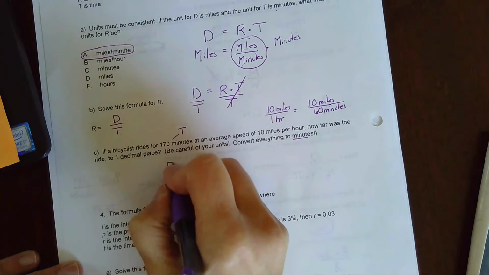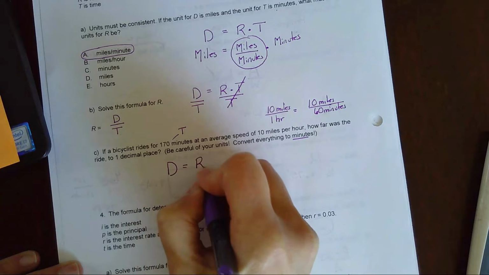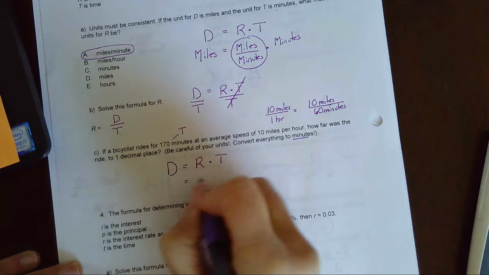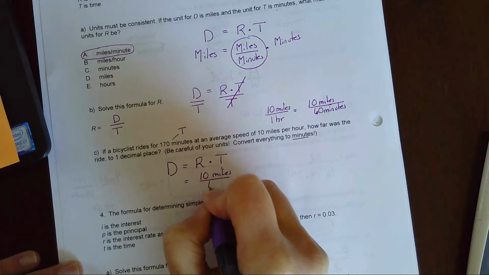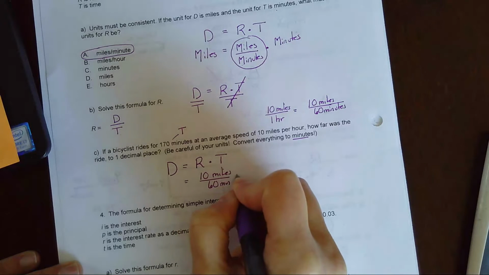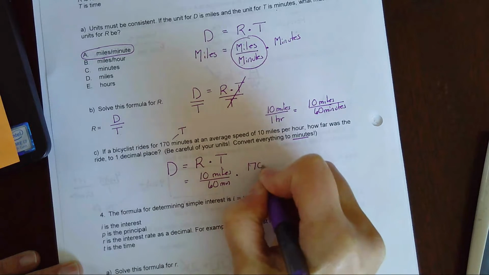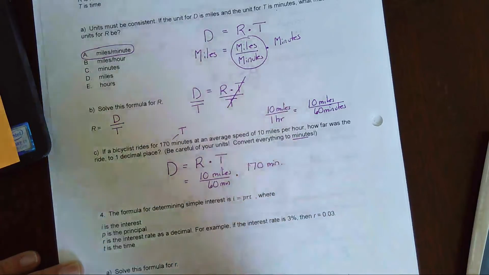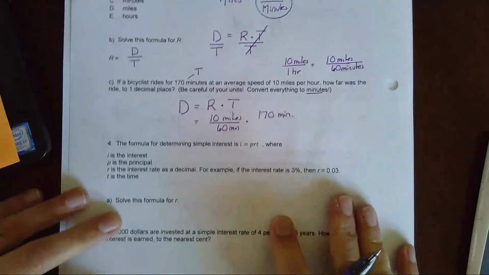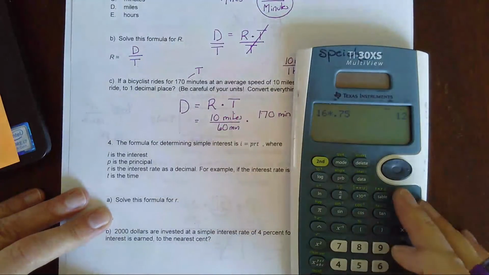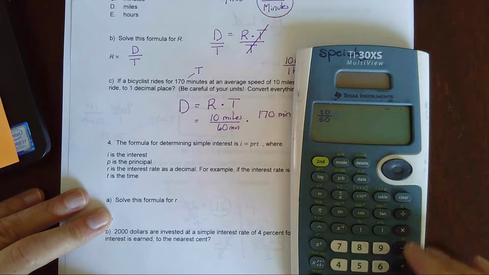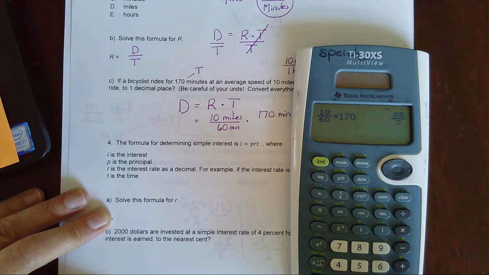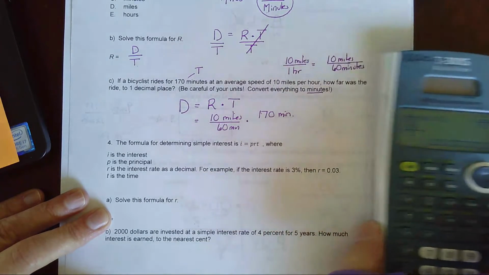All right, so distance equals rate times time. If we go 10 miles in 60 minutes for 170 minutes, how many miles did we cover? So we have 10 over 60 times 170. Looks like we went 28.3 miles.